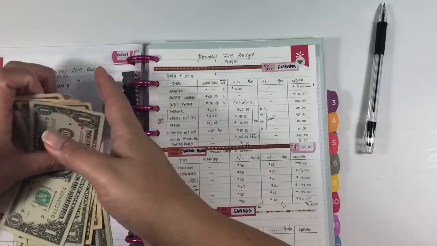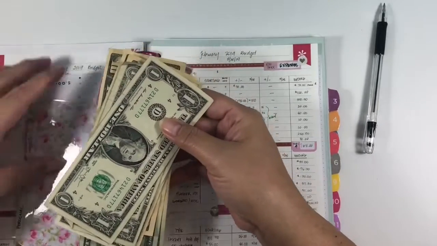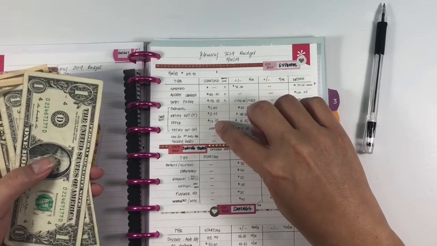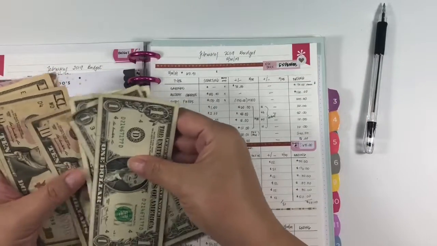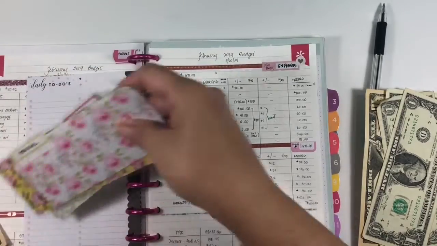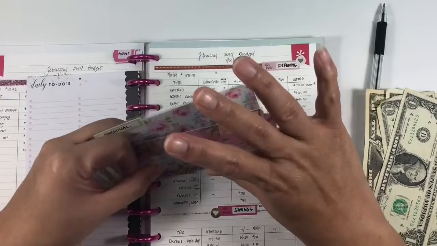So when I took out money from the bank this week, I actually had $13 remaining, so we'll take that out.